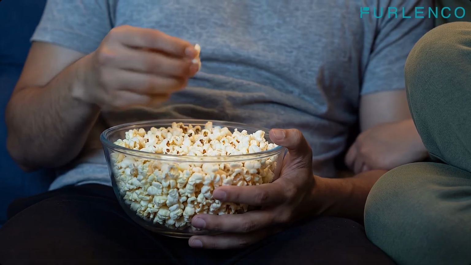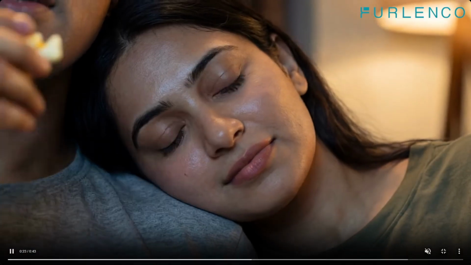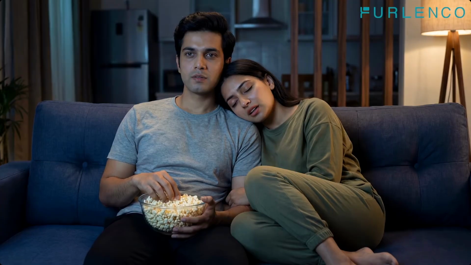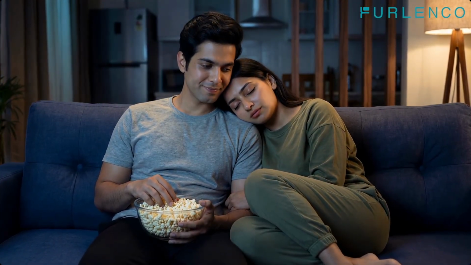Now review the AI voiceover. Choose a natural-sounding voice that matches the topic and audience. Make sure the narration is clear and doesn't sound too fast or unnatural. Next, check the visuals against the narration.